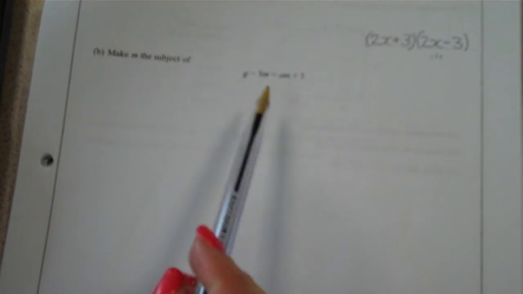Now part B is a tricky rearranging a formula to make m the subject. The reason it's tricky is because you have m in two different places in your formula and you can't bring them together because one of them has a letter in front of it, so you are going to have to use factorising. So the fact that it follows on from a factorising question gives you a little hint as to the method that you need to use.